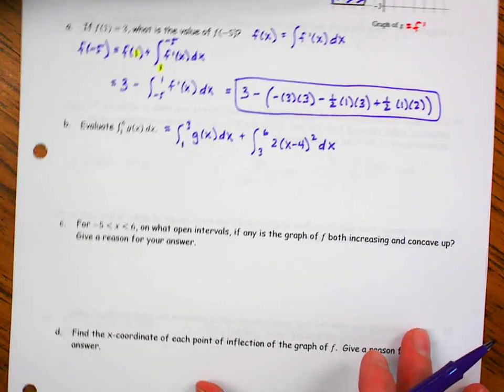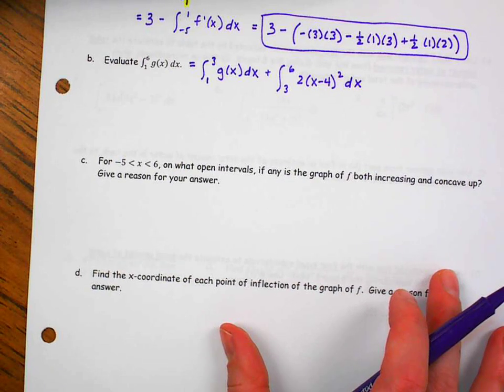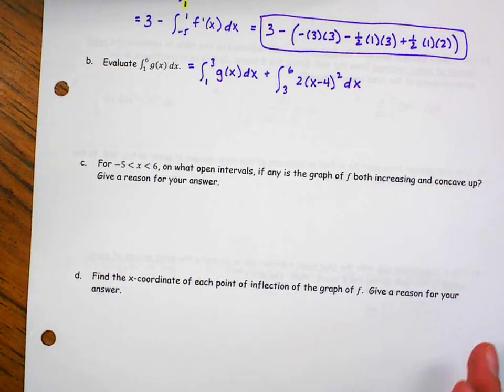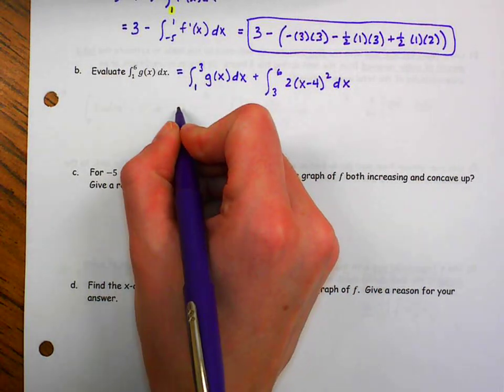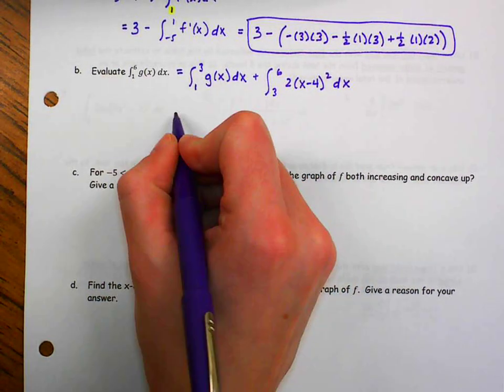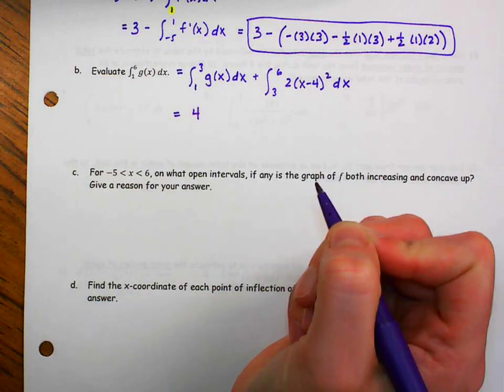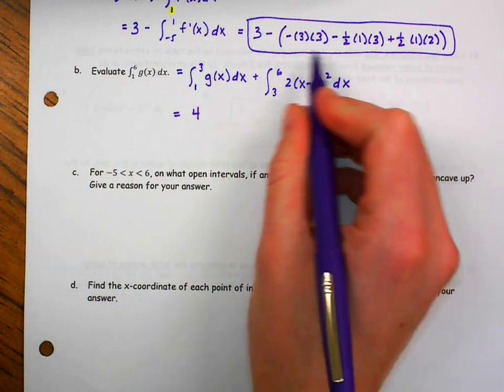So let's see if we can find the area under the curve from 1 to 3. Well, if you look up at your graph, I know you can't see it on mine anymore, but you see you have a rectangle from 1 to 3. It's a width of 2 and a height of 2. So the area under the curve from 1 to 3 is 4. Well, now I'm going to take the antiderivative of this.